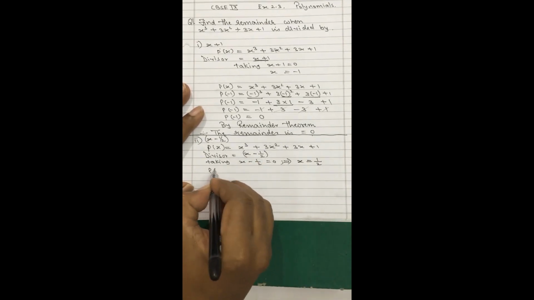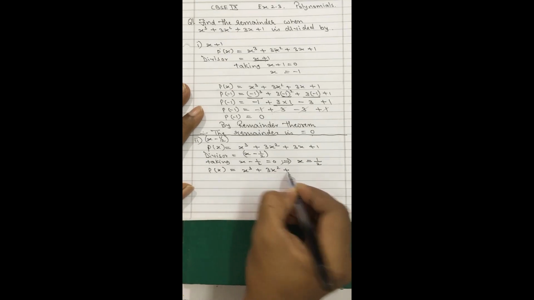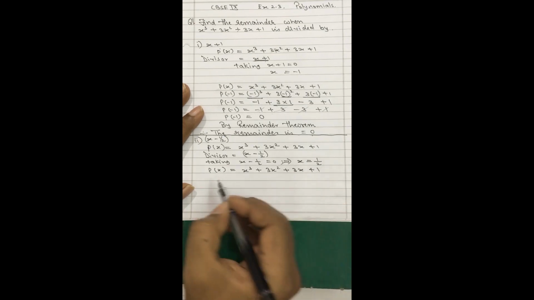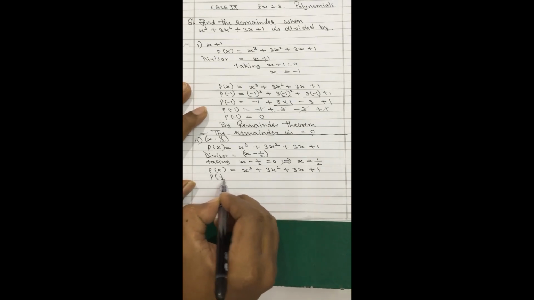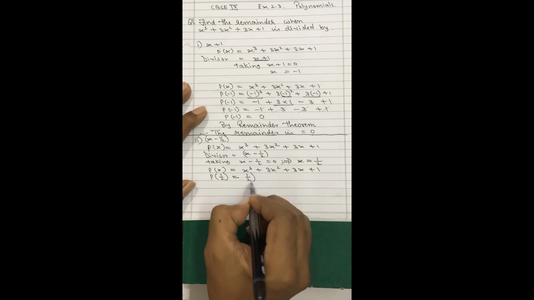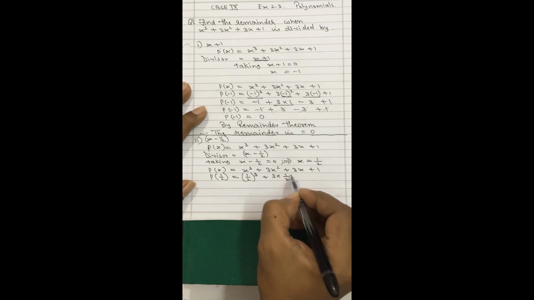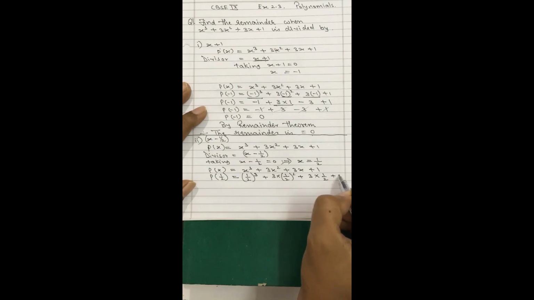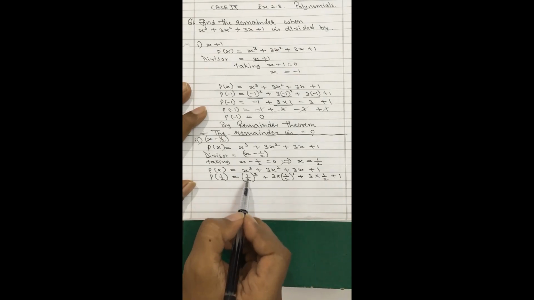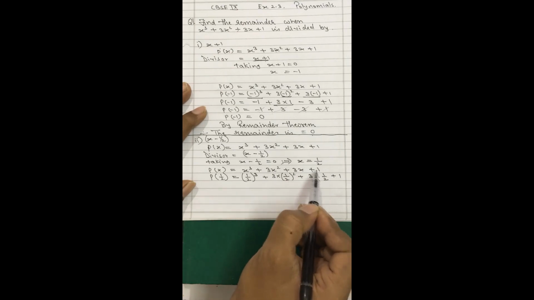Fine. Now again I will do one thing. I'll copy this p of x down. P of x is equal to x cube plus 3x square plus 3x plus 1. And then in place of x I am going to substitute half. P of half is equal to half cube plus 3 into half square plus 3 into half plus 1. Are you getting, my dear students? In place of x I wrote half cube. In place of x I wrote half raised to the power of 2. In place of this x I wrote half, and this plus 1 is copied.